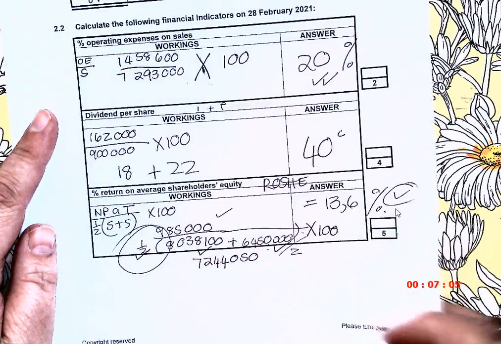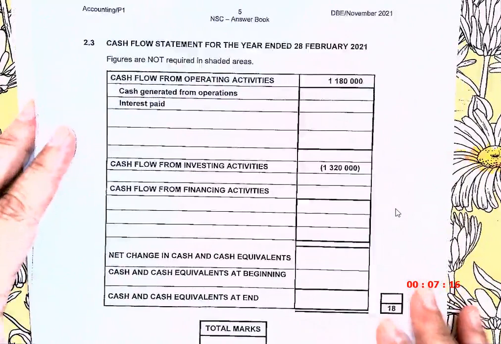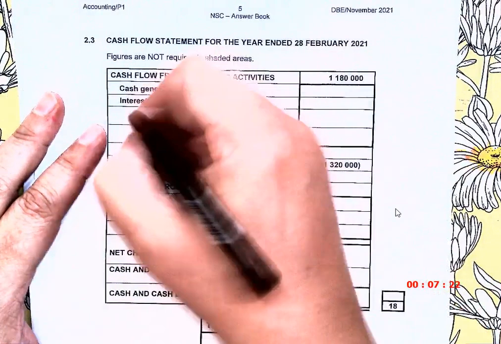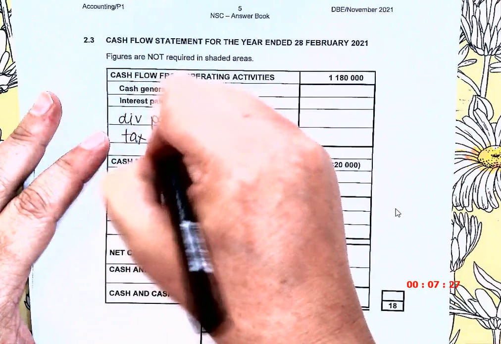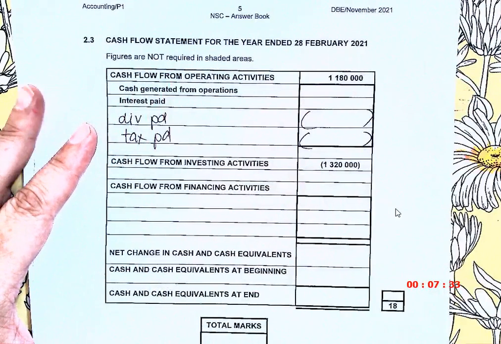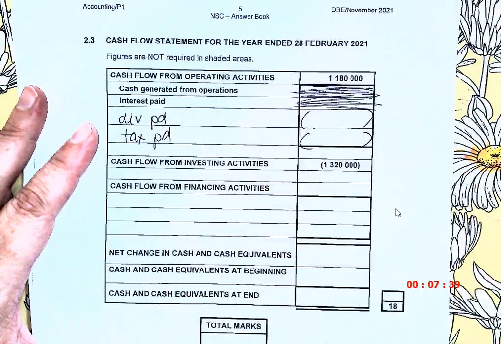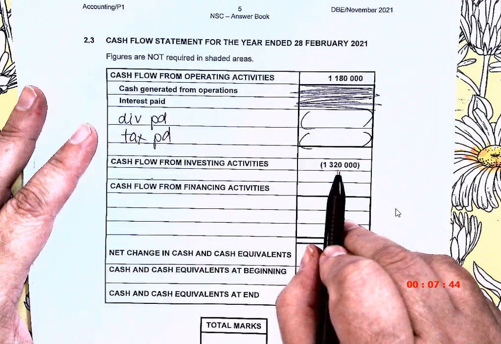Okay, let's go on. Complete the cash flow. So, first thing I do is I write down my format. Okay, so interest paid, dividends paid, tax paid, bracket, bracket. Okay, can you see that this is colored in? So you're not going to waste your time filling it in. Investing activities is done. Right?